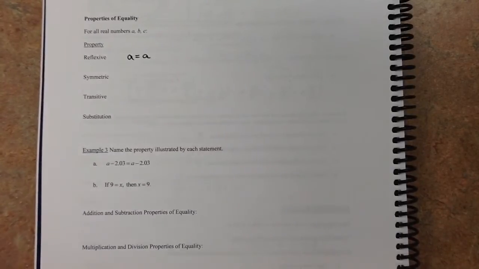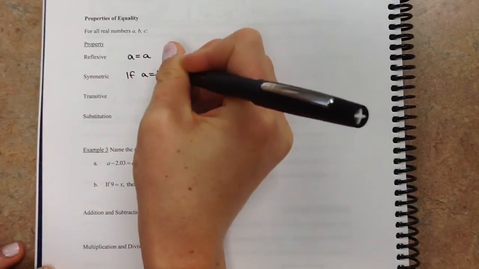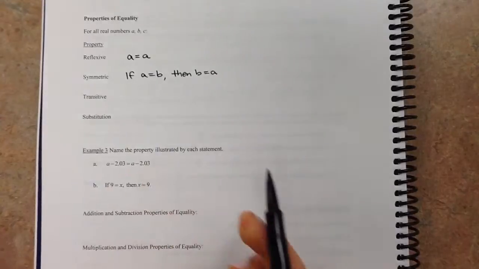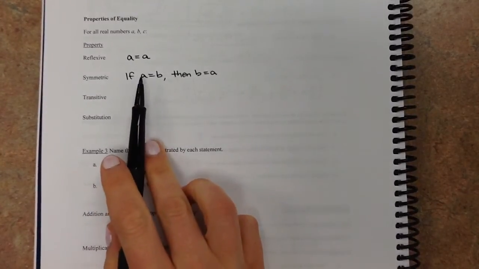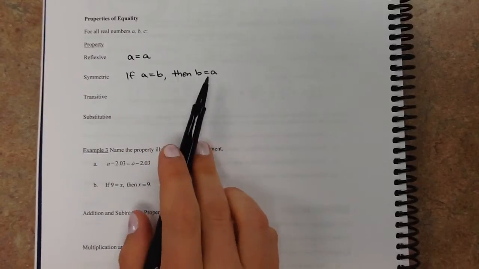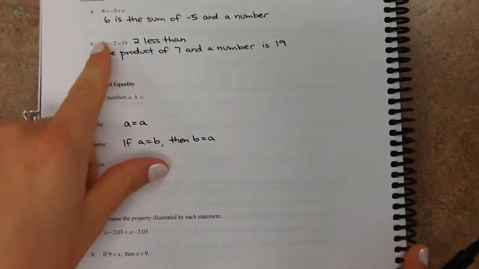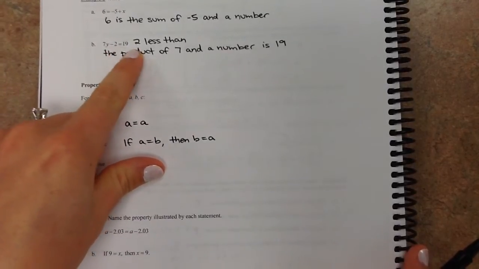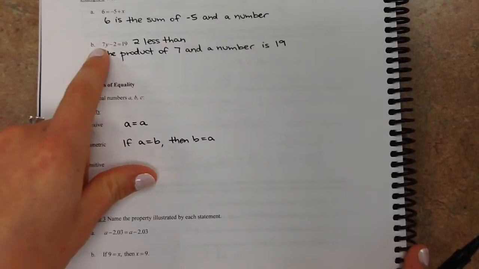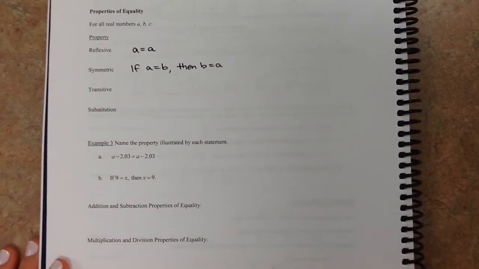The symmetric property looks like this. If A is equal to B, then B is equal to A. And when we do something like this, we don't literally mean just a single number. You can mean a whole equation. And this basically means you can flip the equation back and forth. So say, like from the previous video, you could write it in this direction, or you could say 19 equals 7y minus 2. So the symmetric property basically says you can flip the two sides of an equation.